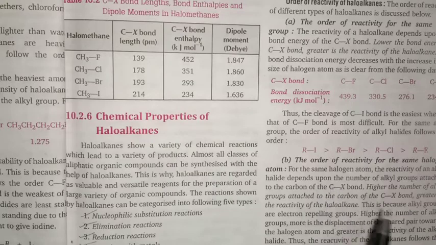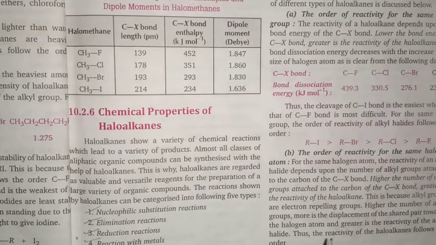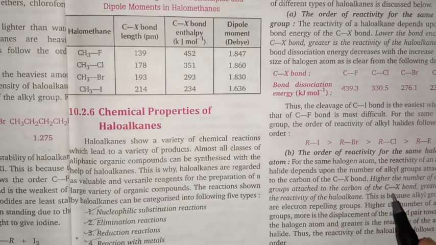Now the order of reactivity for the same halogen. The order of reactivity depends upon the number of alkyl groups attached to the carbon of the C-X bond. The higher the number of alkyl groups attached to the carbon of the C-X bond, the greater is the reactivity of the haloalkane. Because the alkyl group is an electron repelling group. The higher the number of alkyl groups, the more is the displacement of the shared pair towards the halogen atom.